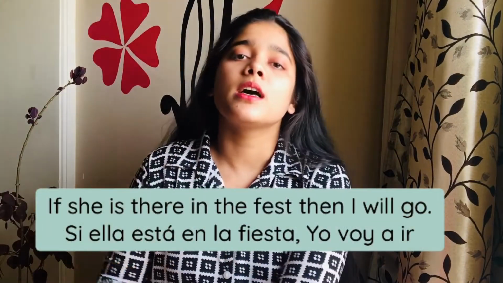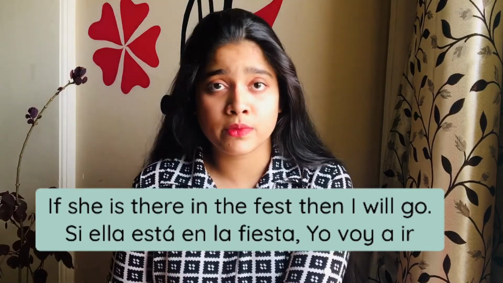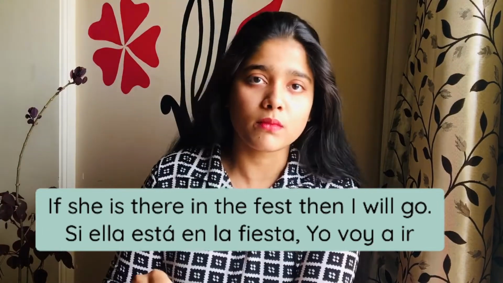Let's learn the other one, which is also sí, but the meaning of that word is different. The other one, without accent, will be si. We pronounce it the same, but the meaning of that si is different, which will be if, or sometimes whether. Let's take an example with si without accent. If I want to say if she is there in the party, then I will also go. We are taking present tense only, indicative.